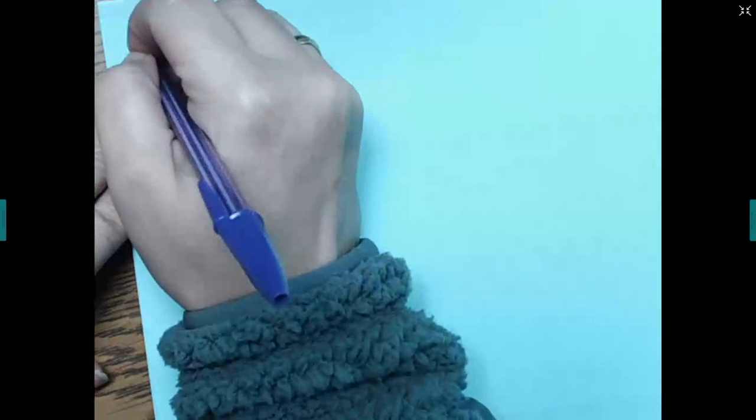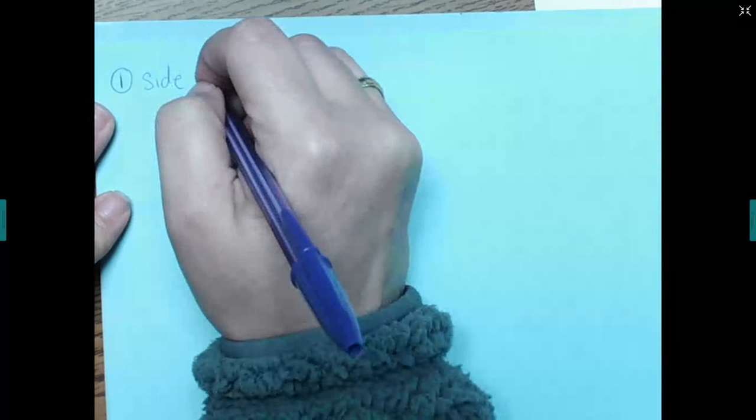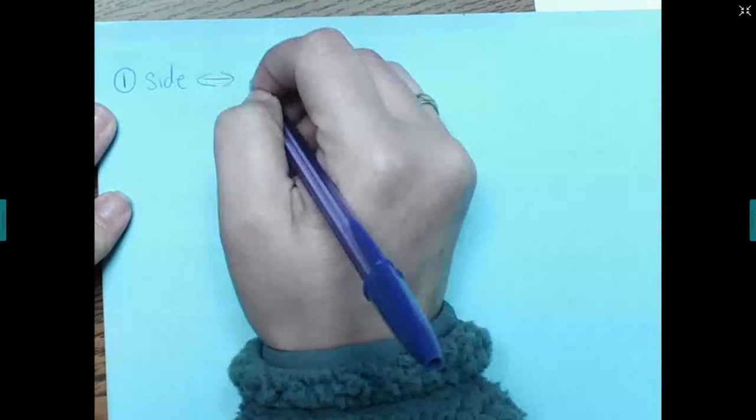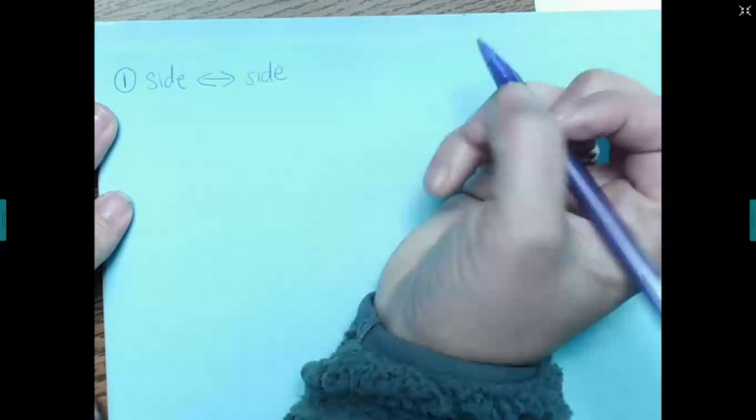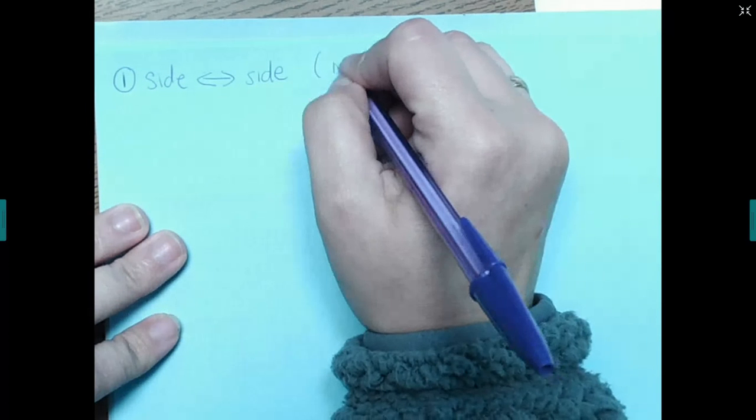All right. So the 3 ways to solve. The first one is a shortcut. And for me, if you can give me a shortcut and I can get the answer, I'm going to do it. It's called the side-by-side shortcut. We're looking for side to side, and we're looking for a number to either multiply or divide.